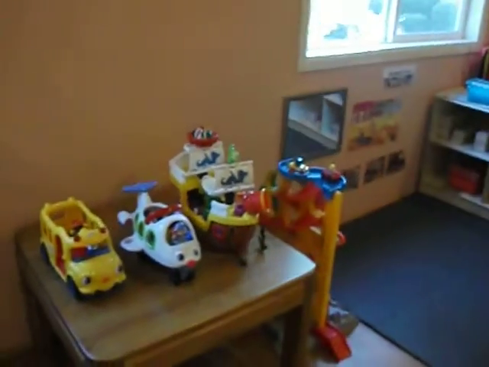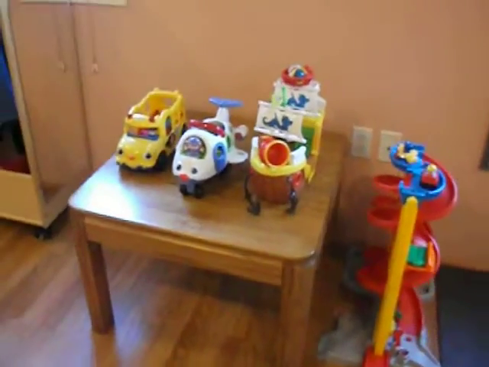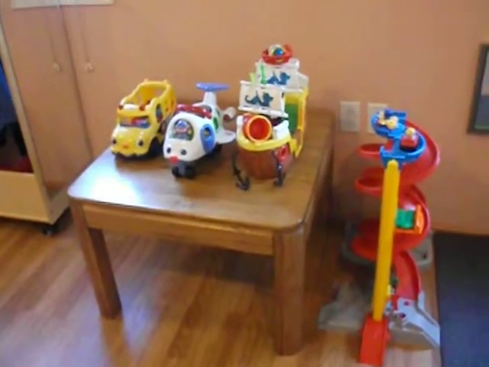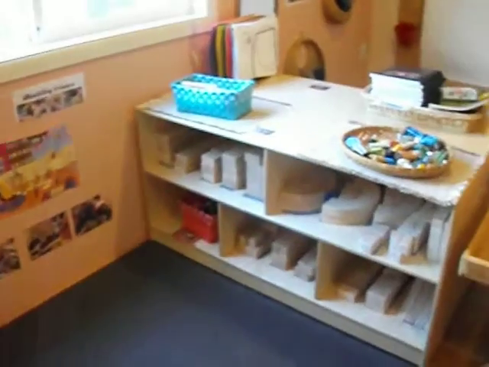Over here is another building and play area. Once again, a lot of cooperative play here, which is a big focus in my classroom to help them to regulate emotion. And some more building supplies.